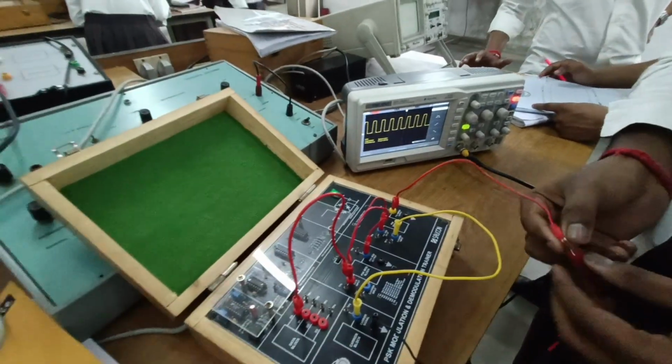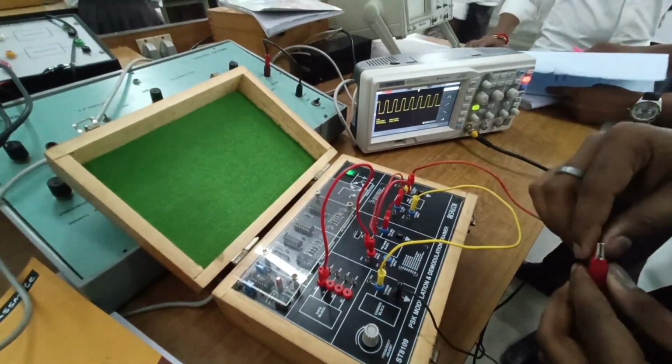So that's all about the phase shift keying, or PSK, modulation and demodulation trainer kit.